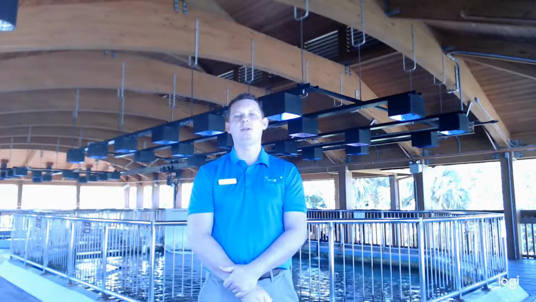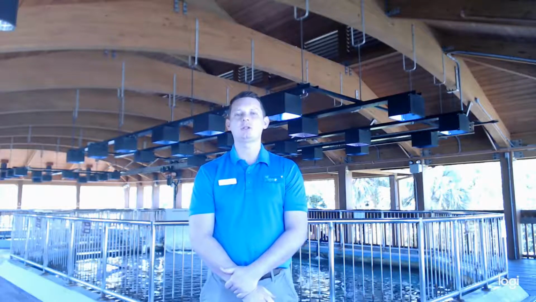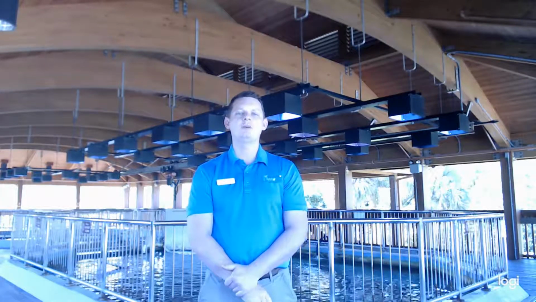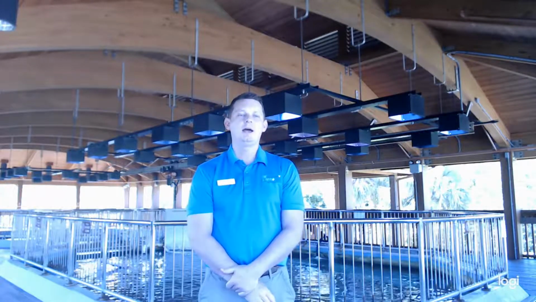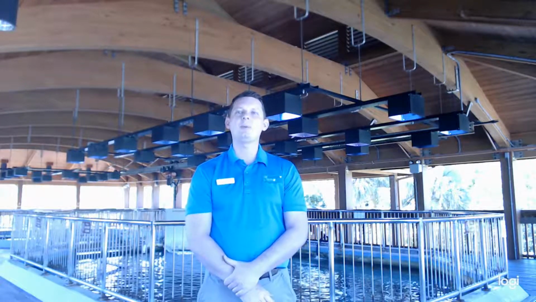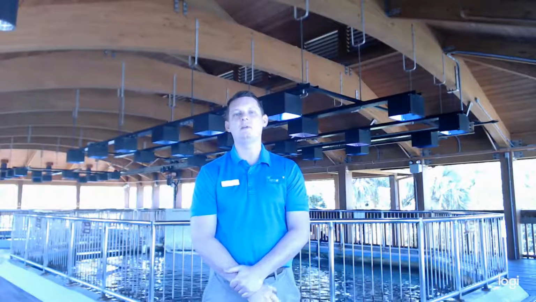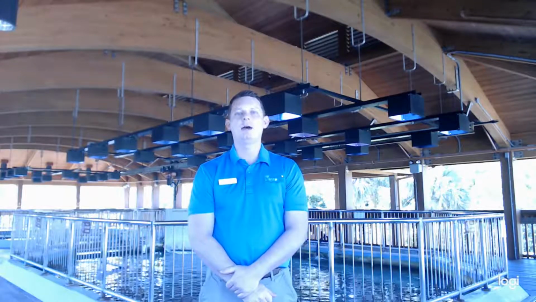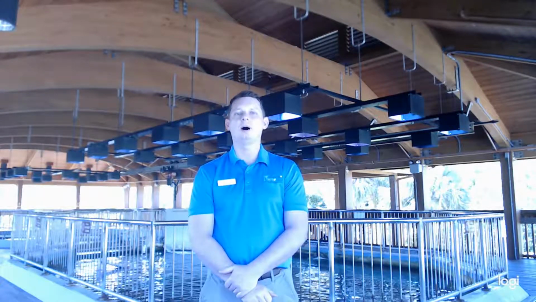be happy and healthy. Unfortunately, if the oxygen level is too low, then our fish can become stressed, and they can be susceptible to disease and infections. And if that happens, if we lose some fish because of that that we otherwise would have kept healthy, then our facility has to spend a little more money because we have to collect or purchase more fish.